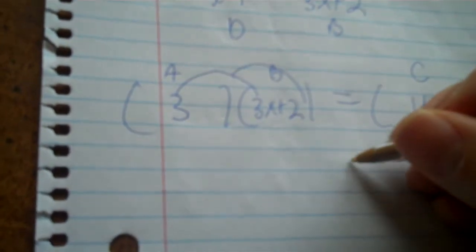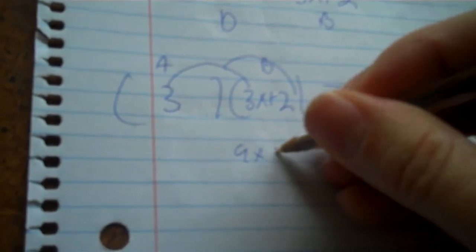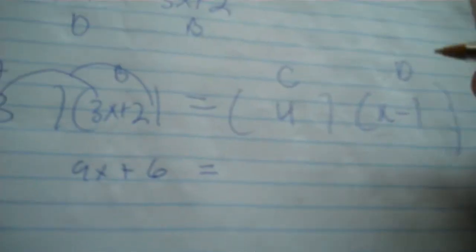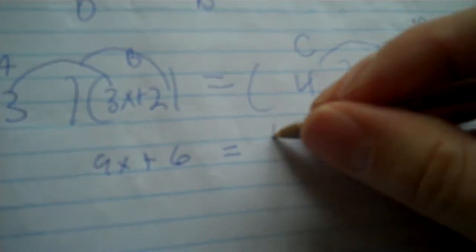Okay? So we distribute the 3. So we have 9x plus 6. And then distribute the 4. That's 4x minus 1.